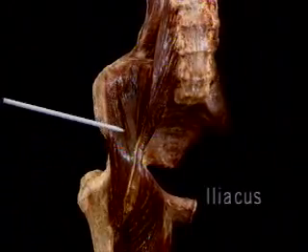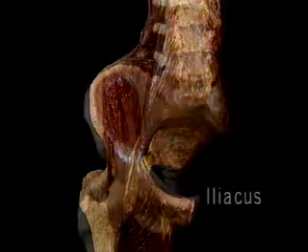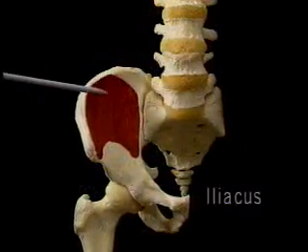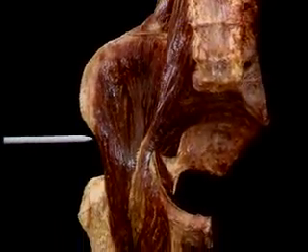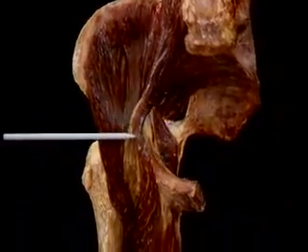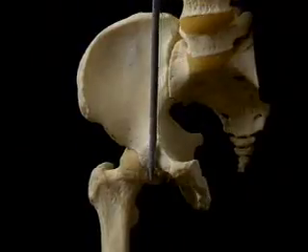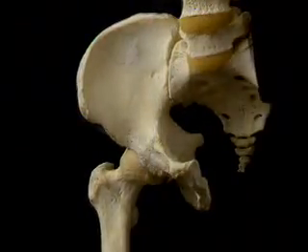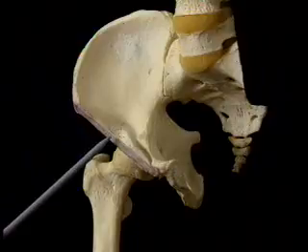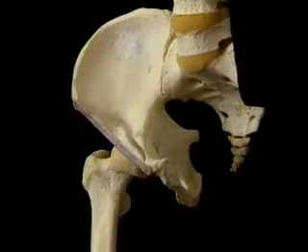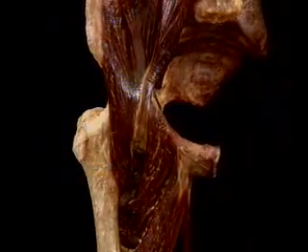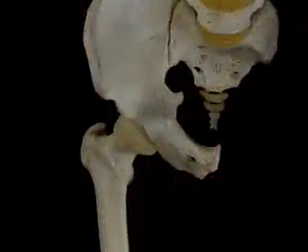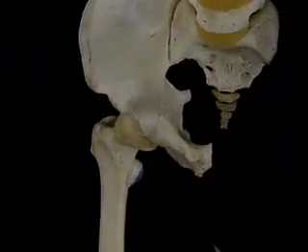Here's iliacus. Iliacus arises from almost all of the inner aspect of the wing of the ilium. As they pass downward together, iliacus and psoas major pass over the superior pubic ramus and under a structure here that we haven't been introduced to yet, the inguinal ligament. The 2 muscles pass downward and backward and insert together down here on the lesser trochanter.